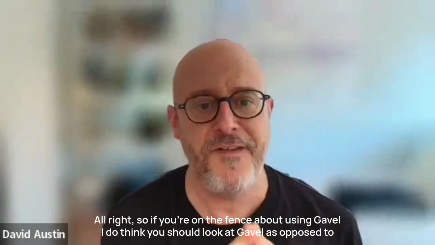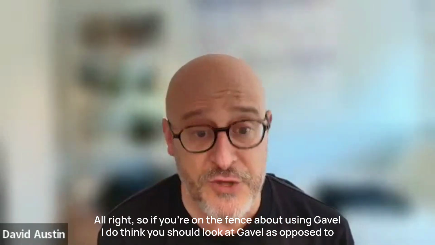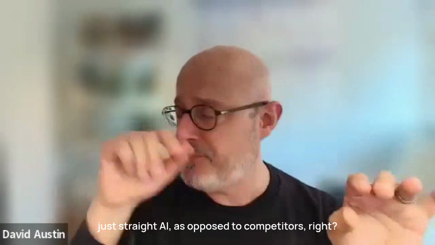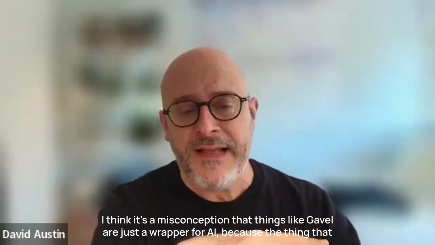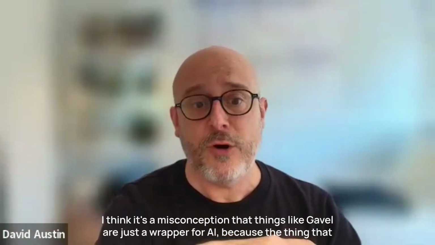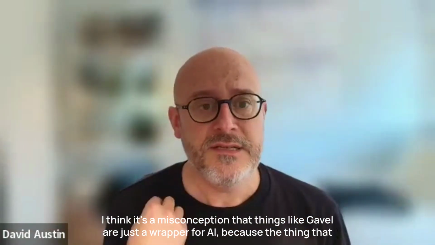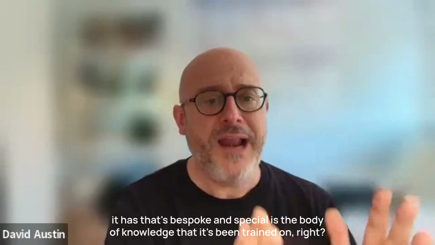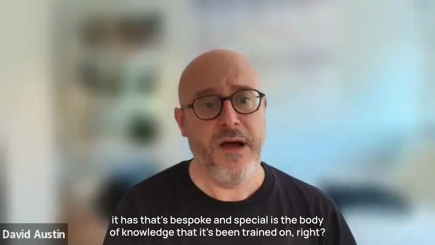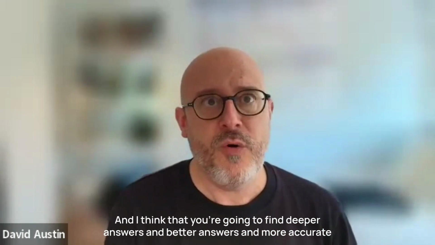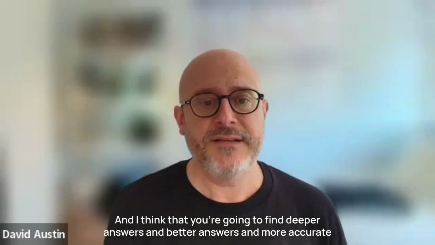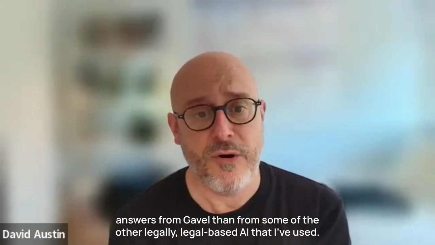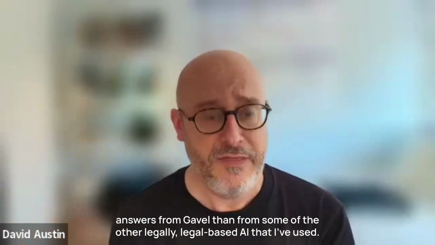All right, so if you're on the fence about using Gavel, I do think you should look at Gavel as opposed to just straight AI, as opposed to competitors, right? I think it's a misconception that things like Gavel are just a wrapper for AI because the thing that it has that's bespoke and special is the body of knowledge that it's been trained on, right? And I think that you're going to find deeper answers and better answers and more accurate answers from Gavel than from some of the other legal based AI that I've used.